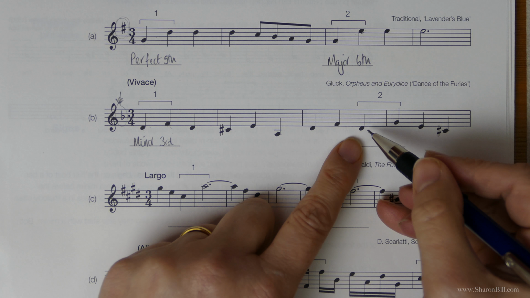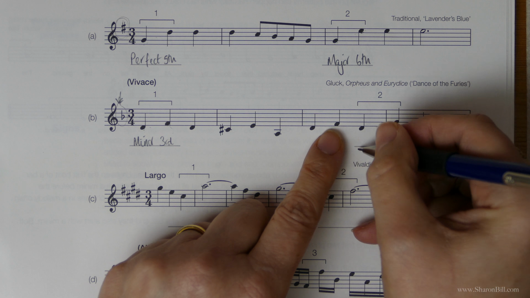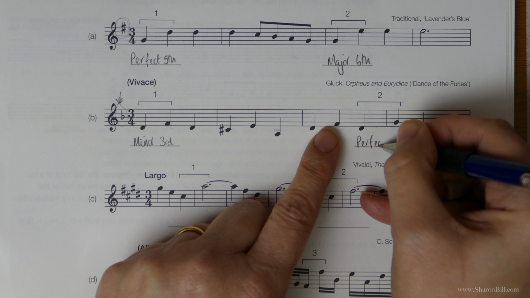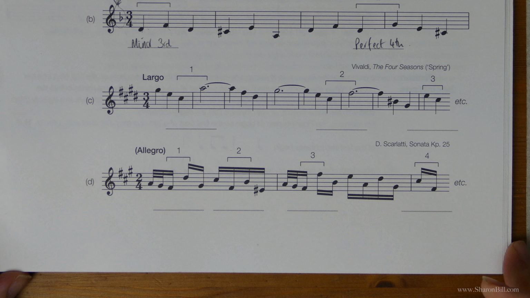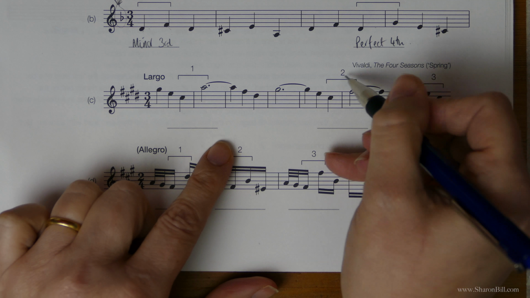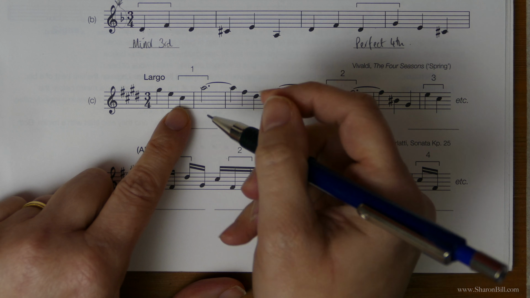Let's carry on. We've got 1, 3, 4, and we know that's a perfect fourth. So that's job done. Let's carry on then. So, a bit of Vivaldi now. Let's see what's going on here.